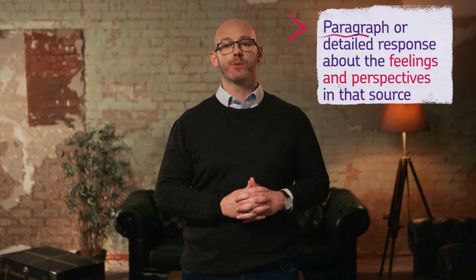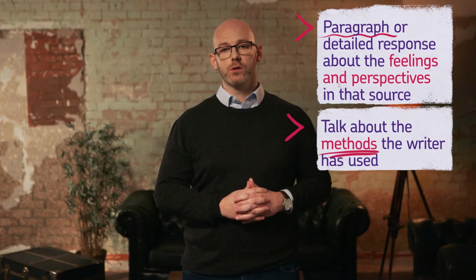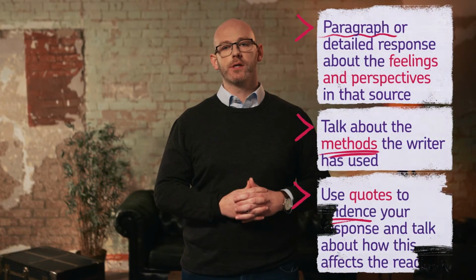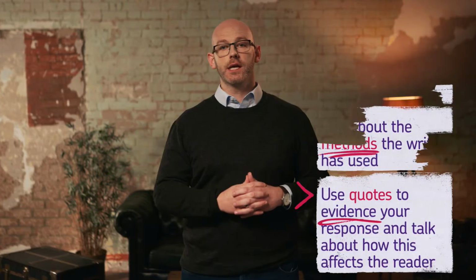You could give a full answer for source A by giving a paragraph or detailed response about the feelings and perspectives in that source. Talk about the methods the writer has used. Use quotes to evidence your response and talk about how this affects the reader. Then, do the same for source B, giving detail about why or how it's the same or different as source A. Answering in this way will allow you to fully explain the methods used in each text. Do keep an eye on the time though.